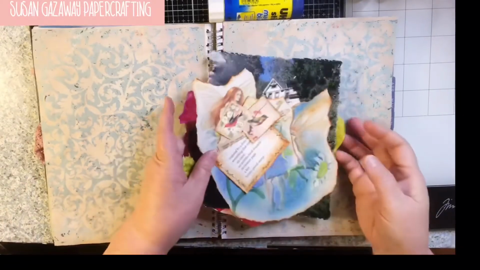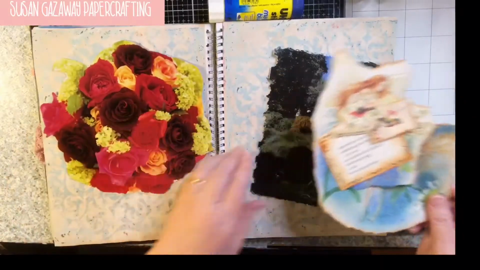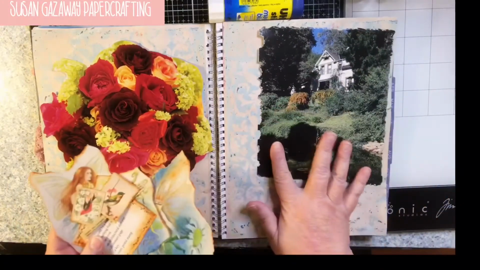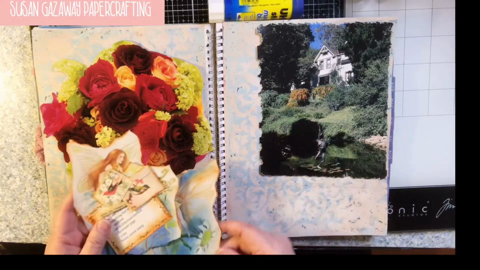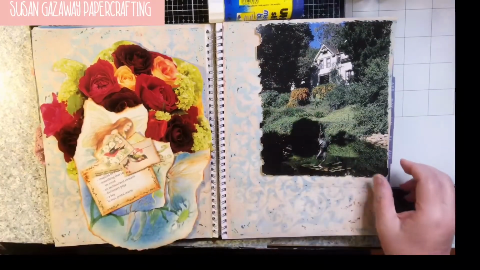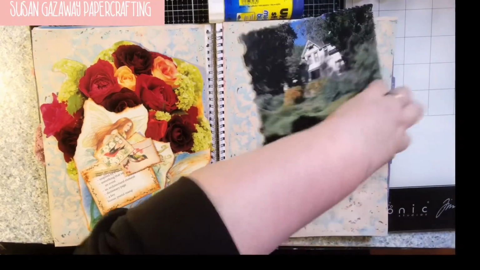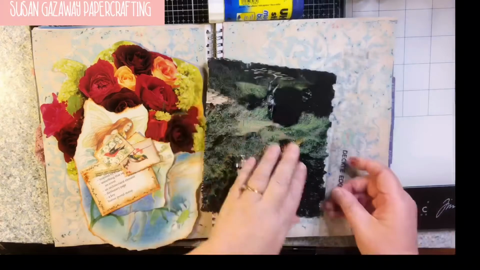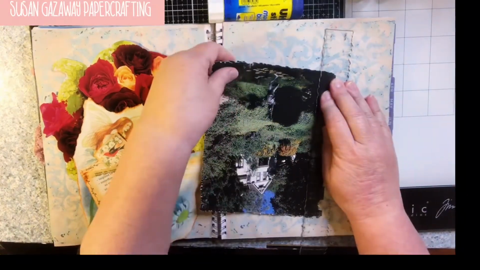Alright, I have fussy cut out some of my things, and some of them I just cut, trimmed down. I trimmed down this to make it a little bit smaller. I may still cut off, let me tear off a little bit of that. I didn't realize that's where I had torn it out. But I think we can make that just a little bit smaller.